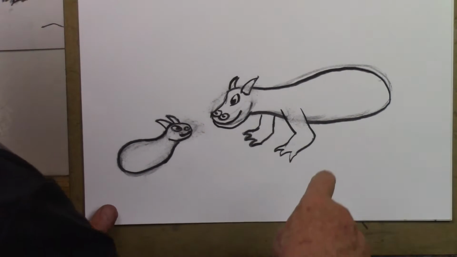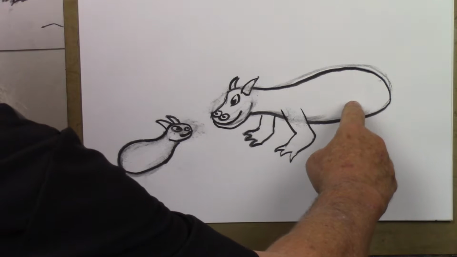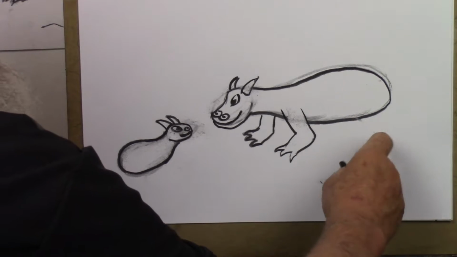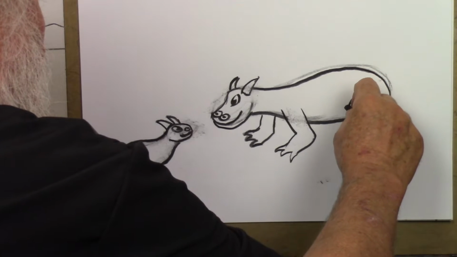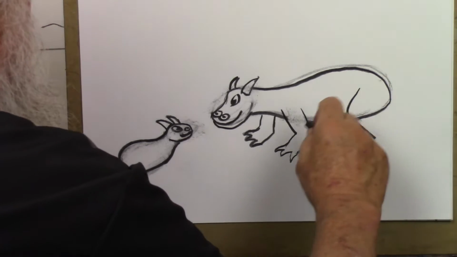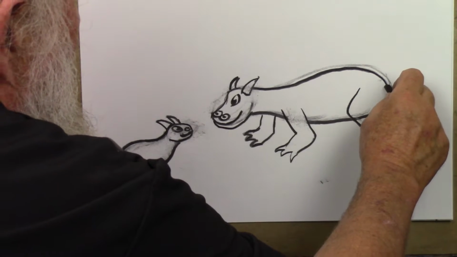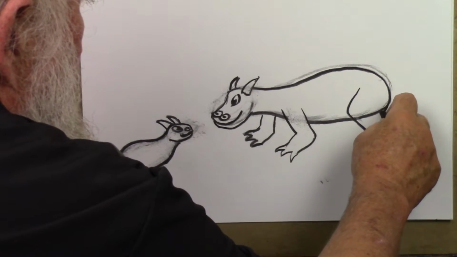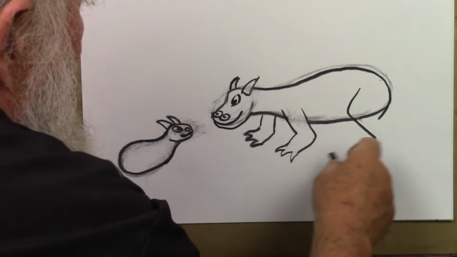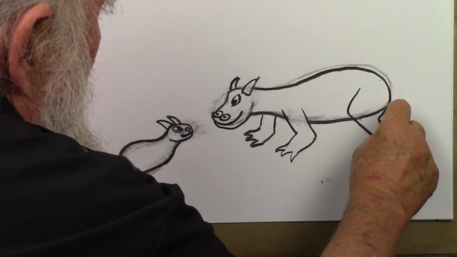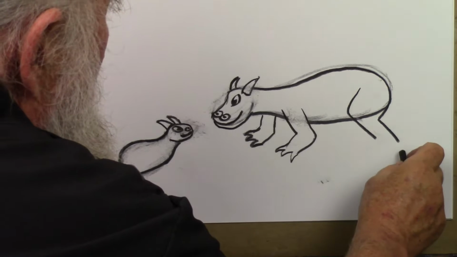Now let's do the back leg. And remember, we go forward and back to the foot. Forward and back. Now this is actually, the rear end is the back of the leg. So we go like that.